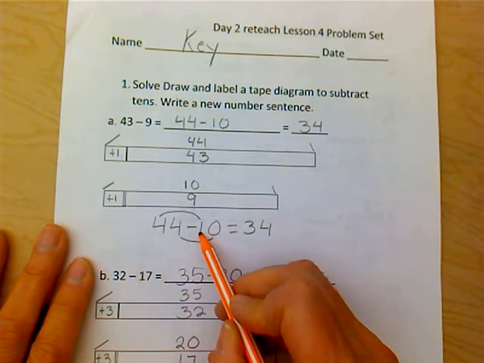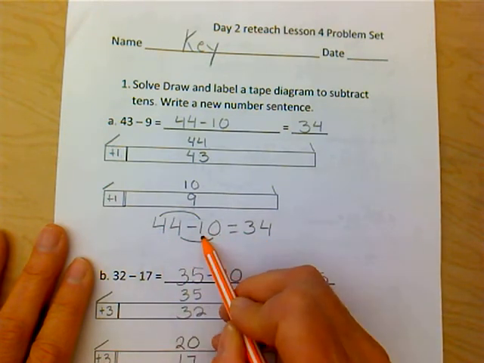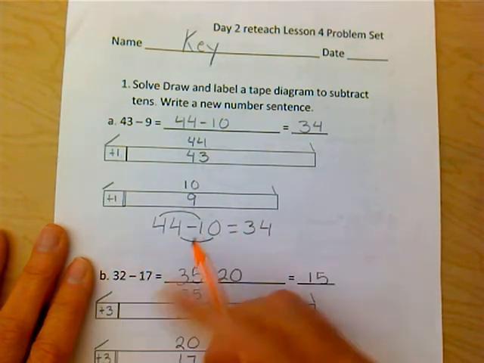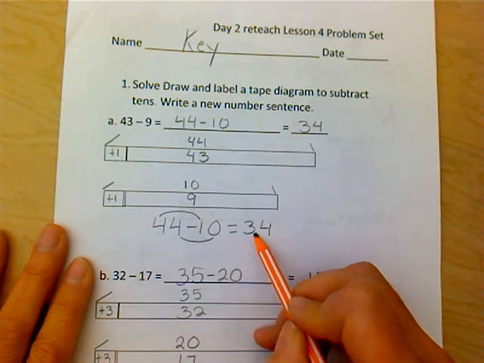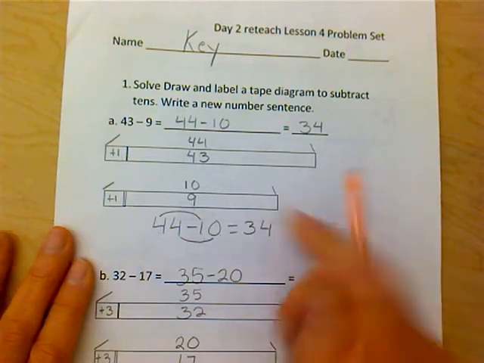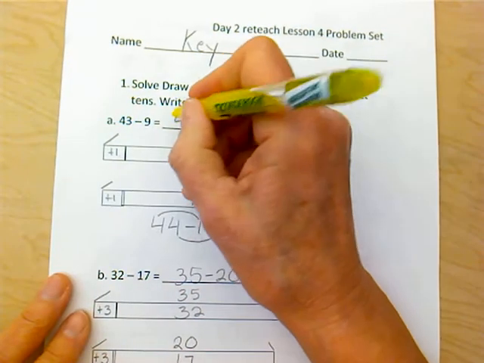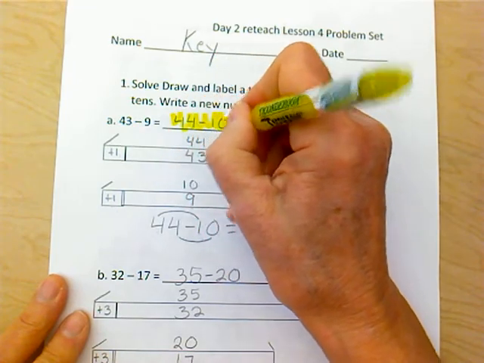4 10s and 1 10. 4 10s take away 3 10s. Oh, brother, misspoke. Here we go. 4 10s take away 1 10 is 3 10s, and 4 1s take away 0 1s is 4 1s. So my new number sentence is this one right here.